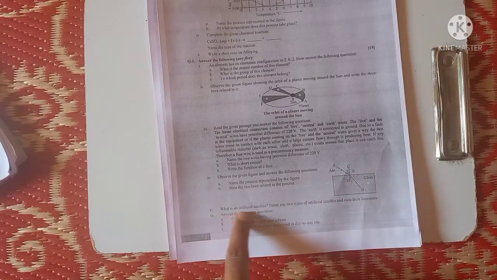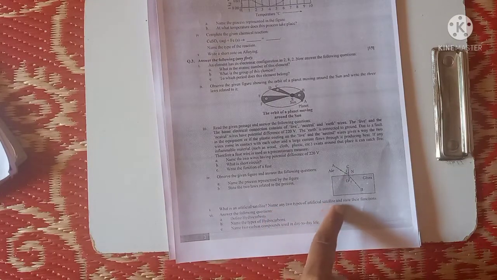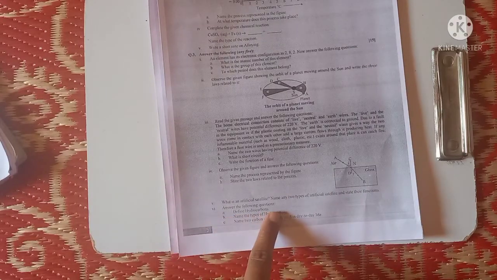Then next is what is an artificial satellite. It is a very simple question. Name any two artificial satellites and state their function. It is very easy. Then answer the following questions.